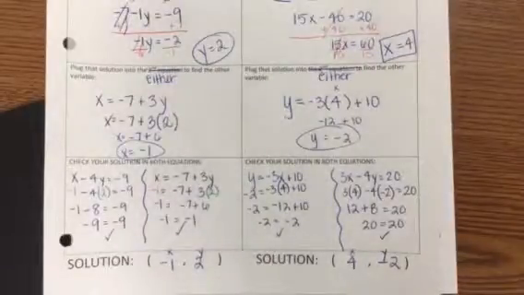All right, so now I want you guys to go ahead and practice a few of these problems at your desks, so that you can get some practice on this, and then we will talk some more tomorrow.